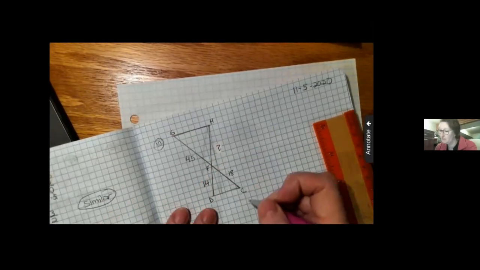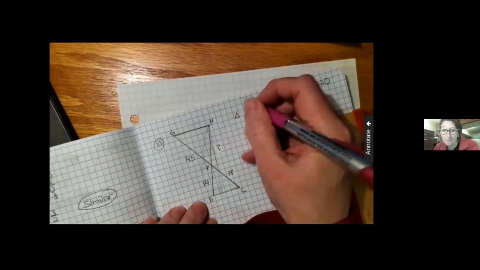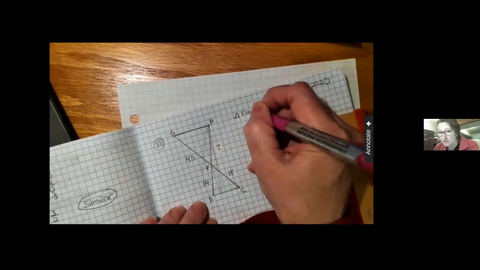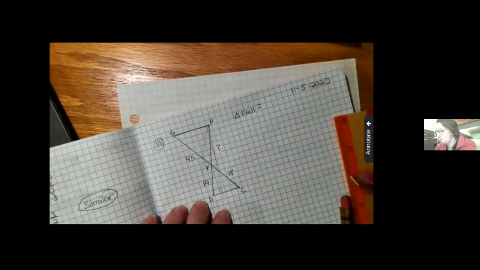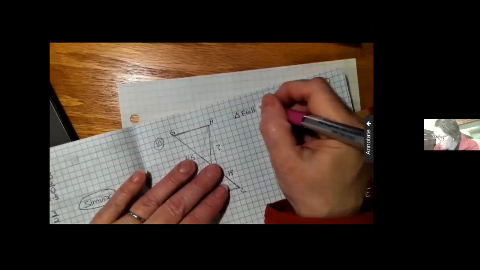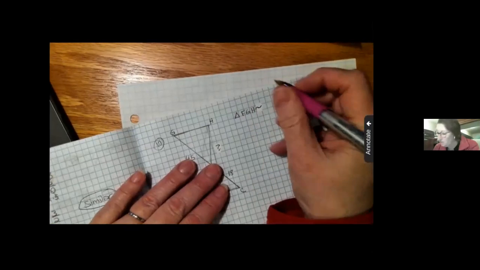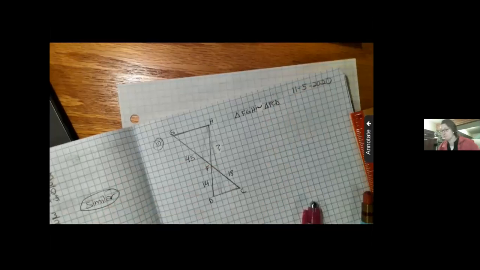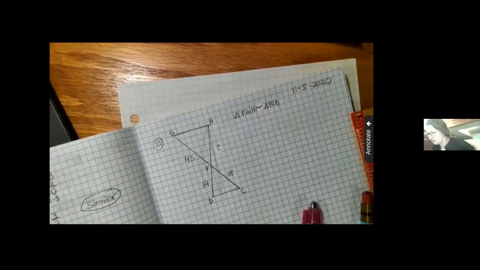Now what it's telling us is that triangle FGH is similar, whoops, I used the wrong symbol. I always use congruent. Triangle FGH is similar to triangle FCD. Now, what you need to know is how they compare, okay?